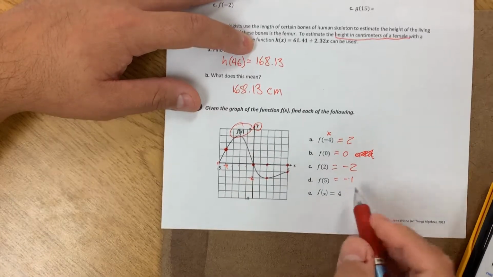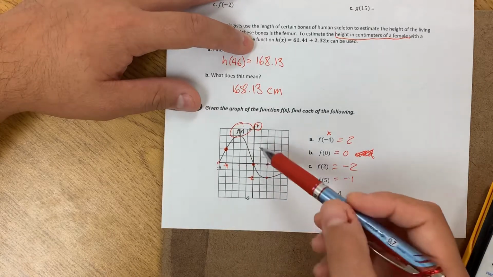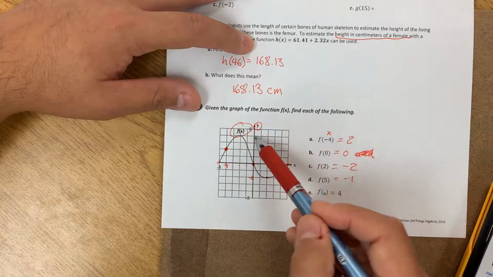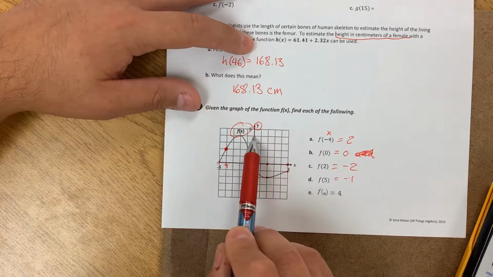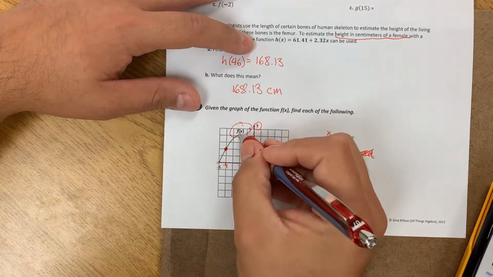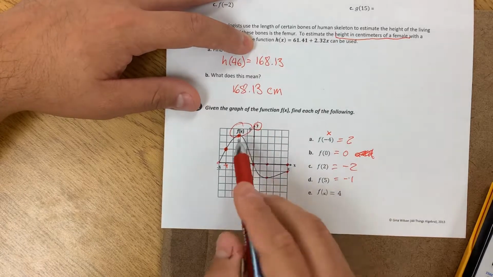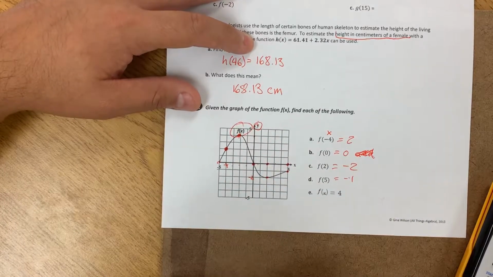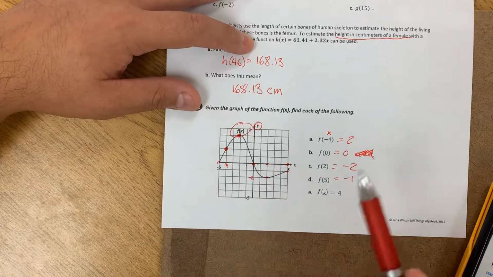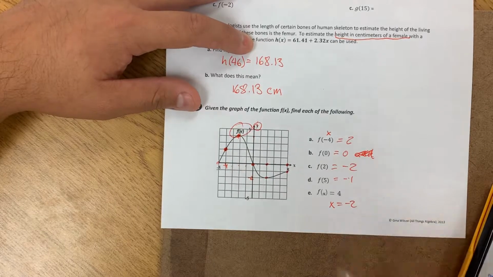F of x equals 4, that means that the y value is 4. So we have to look at where the y value is 4. So here's 1, 2, 3, 4. Here's the y value of 4. Where does the graph hit this 4, which is actually right here. We need to find this x value for this point. Well, it looks like it's going to be -1, -2. -2 should be fine. It's close enough. So x equals -2 for that one.